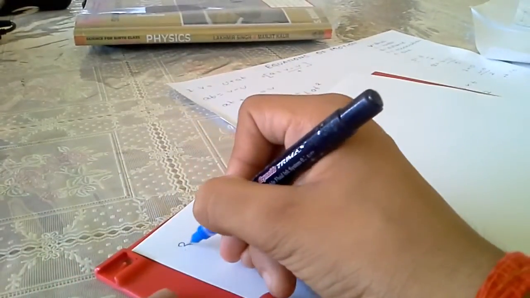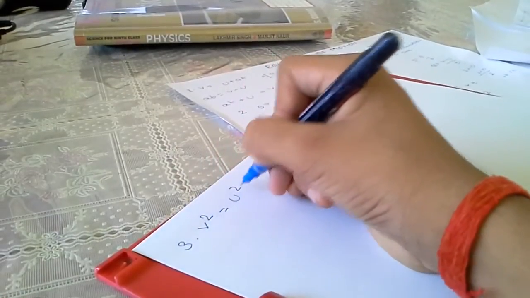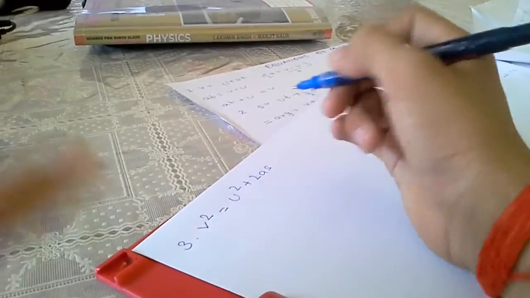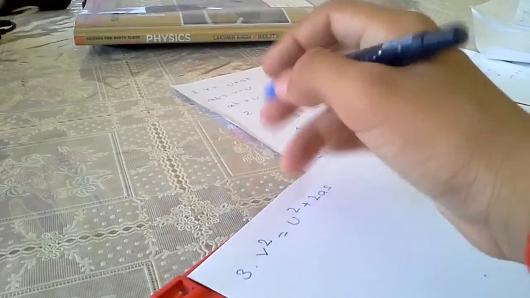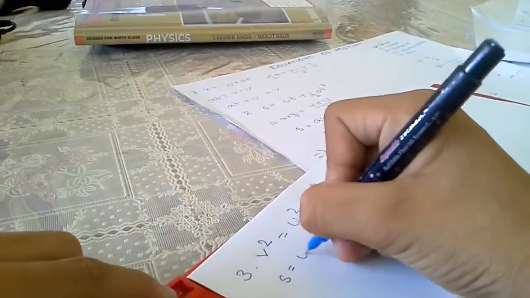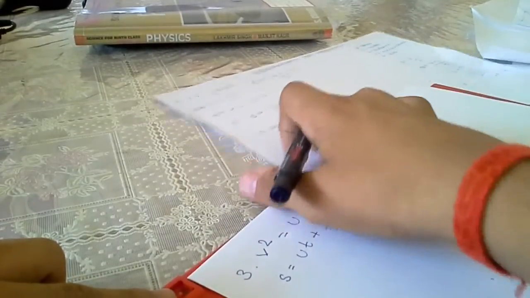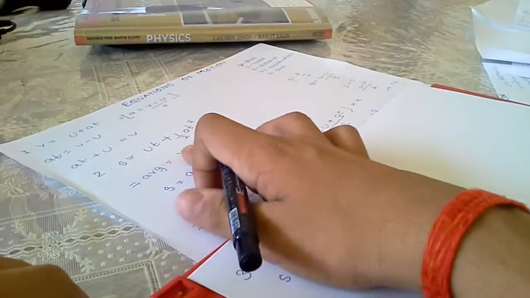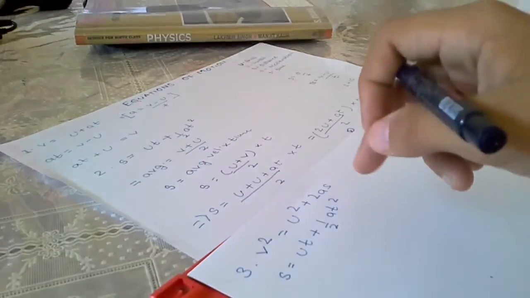So let's go ahead. I'll be putting this here because we'll be needing it. Let's just turn this around, sorry for that. The third equation of motion is v square is equal to u square plus 2as. Very easy. Now how to solve this? We know S is equal to ut plus half at square, what we derived here, and we also know v is equal to u plus at.